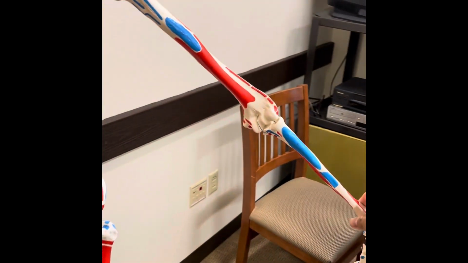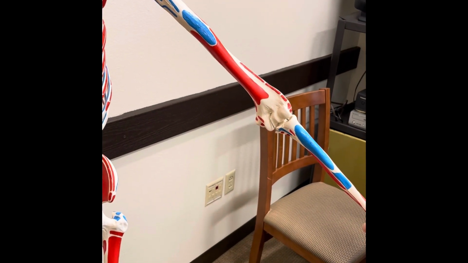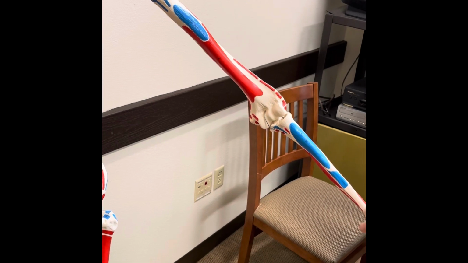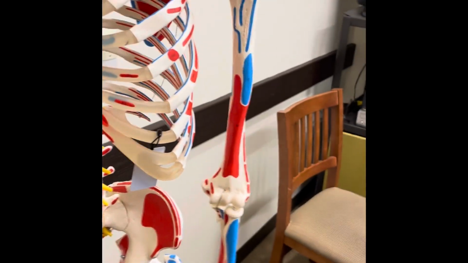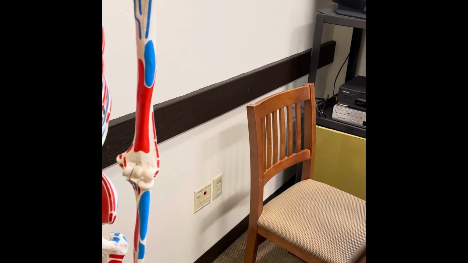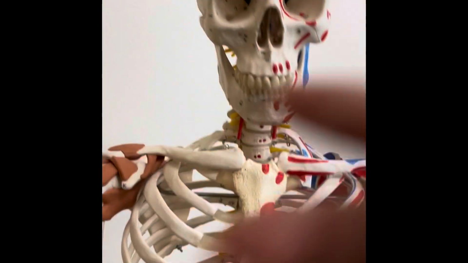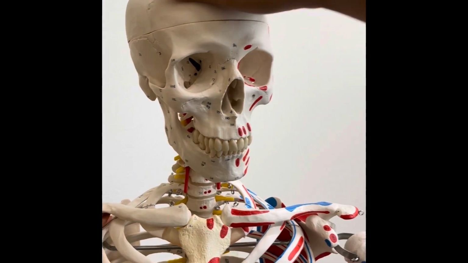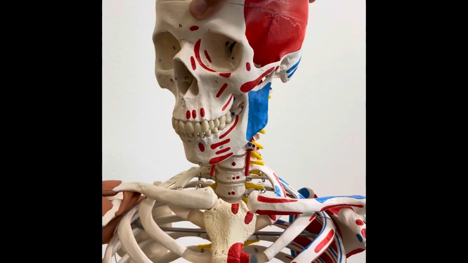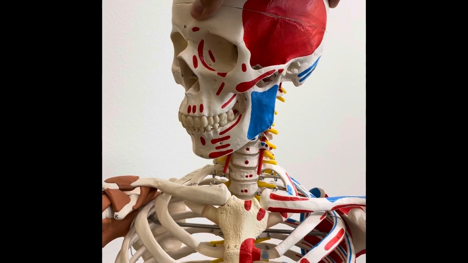This here is abduction. A way that I remember is the arm is being abducted away from the body. Next is adduction, which is medial movement of the limb towards the midline. Now we have the rotational motion, which is the bone turns on its own long axis.